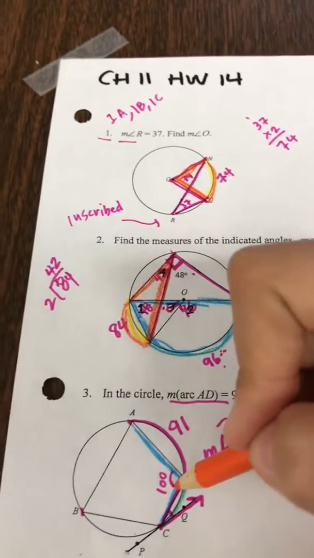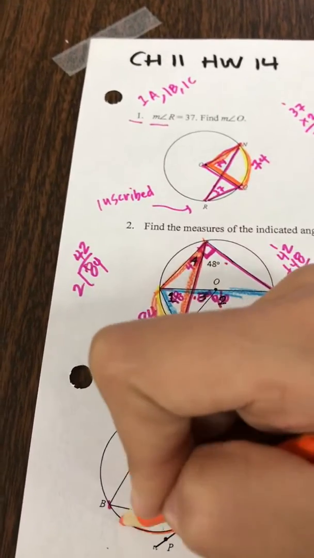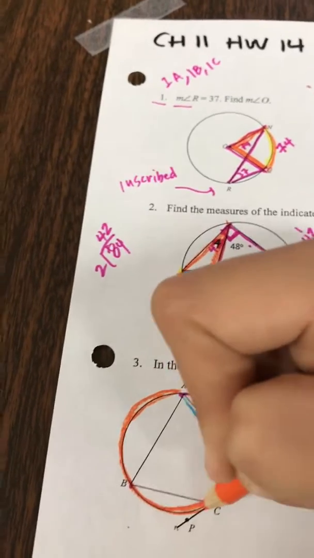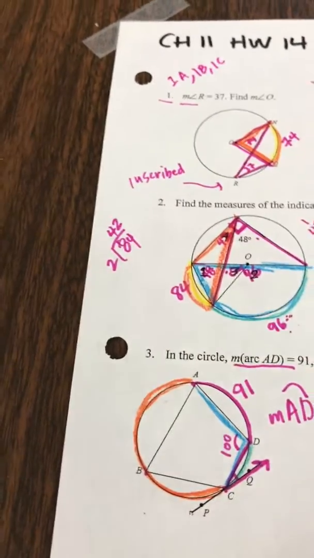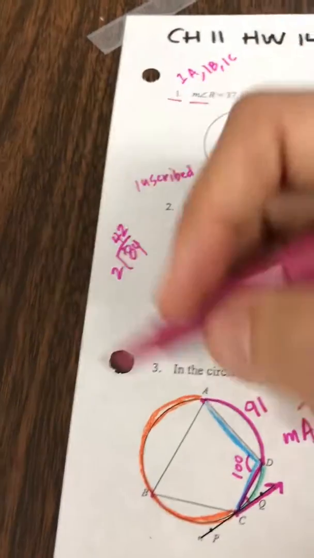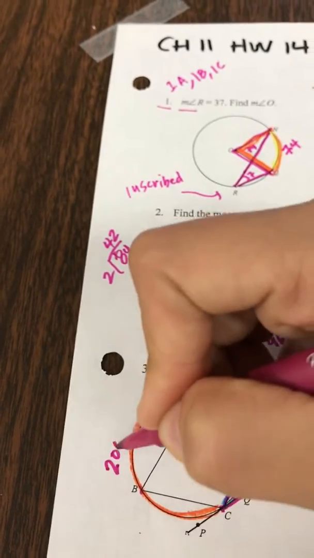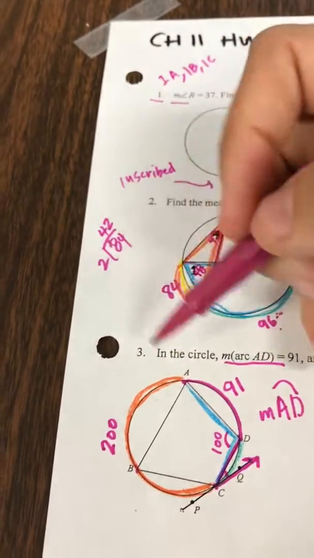So if I look at this angle 100, I know the tip of one cone, so I have to look at the arc that's created from that inscribed angle. So it looks like this big orange snow. That's how much snow is created by this big snow cone. So the orange arc here, really big, that's a major arc. That would be 200 degrees because the tip of the cone has to be half the snow.